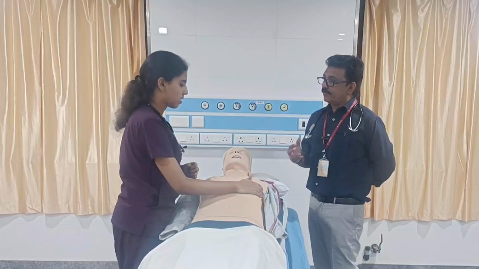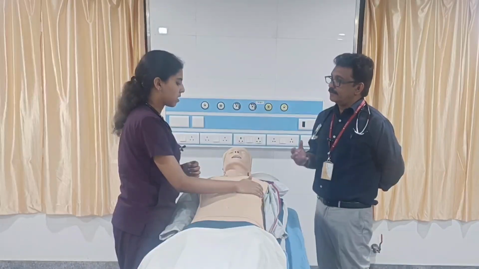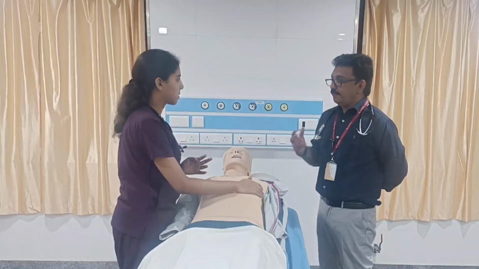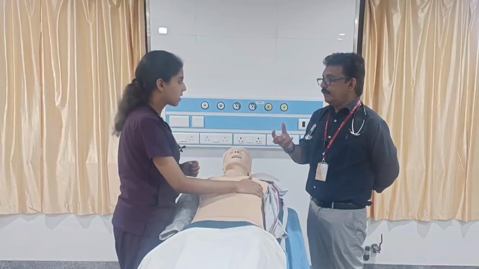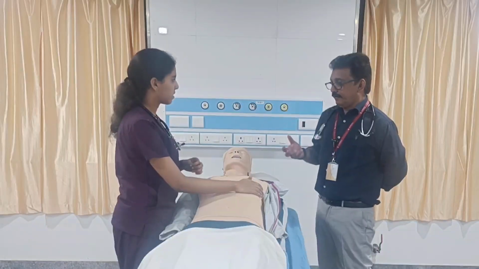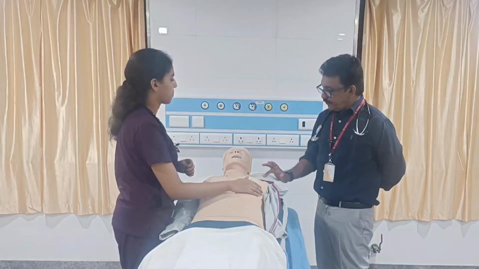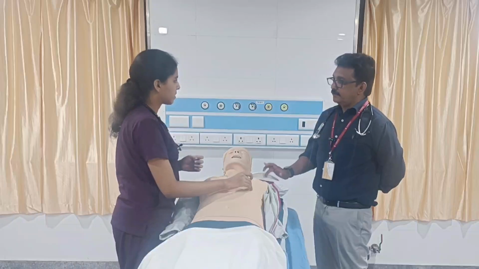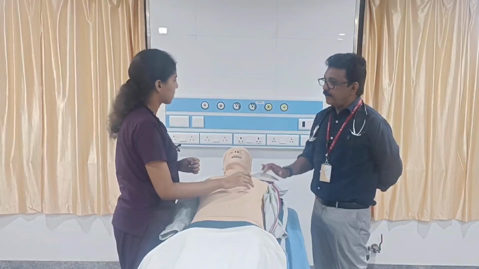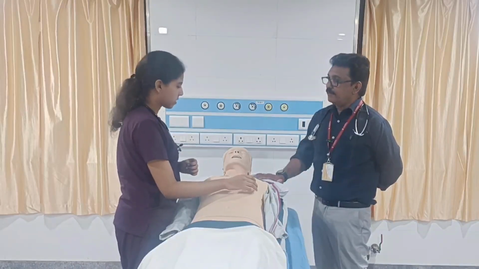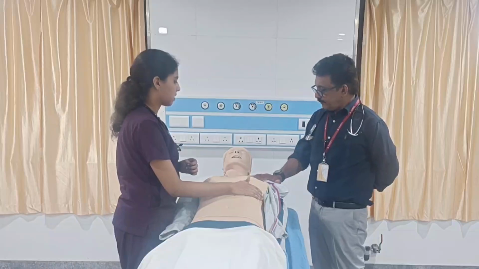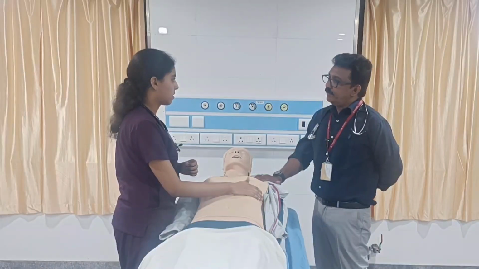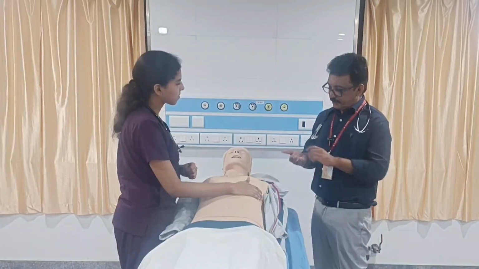What will be the character of the apical impulse in mitral regurgitation? It will be hyperdynamic. It comes and hits your finger forcefully, but it won't lift it. And with your fingertip, we will localize. You are getting the feeling of the apical impulse with your palm. So where will you look for it?